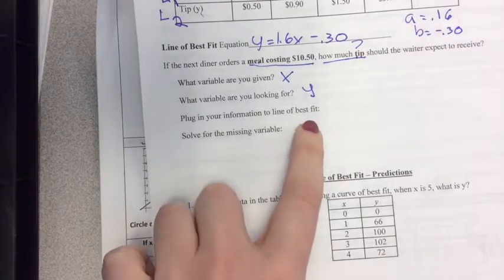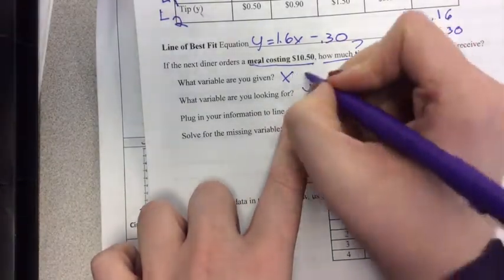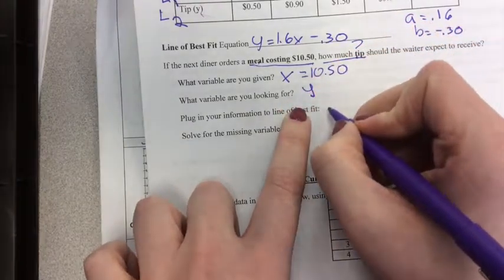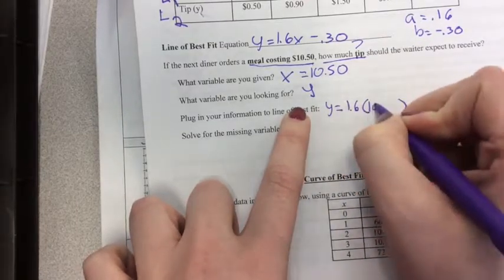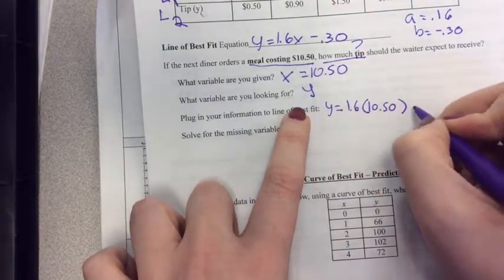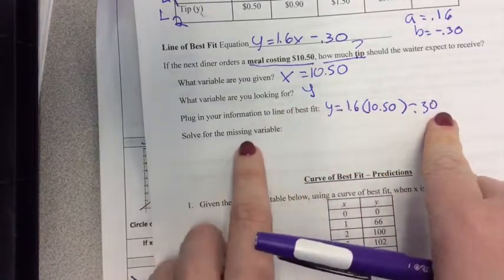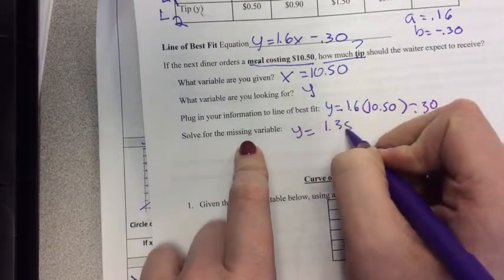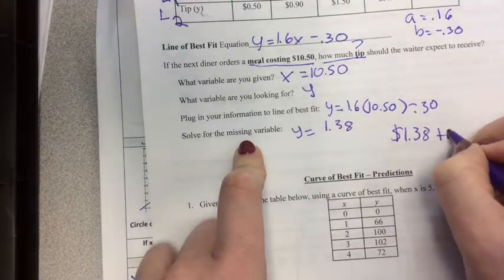So now I need to plug my information into my line of best fit. So I'm given X, I'm given that X is equal to $10.50, so I'm going to plug that in. So Y equals 1.6, substituting $10.50, minus 0.30. You put this in your calculator, and then you get that Y equals 1.38. So that means he's going to get a $1.38 tip.